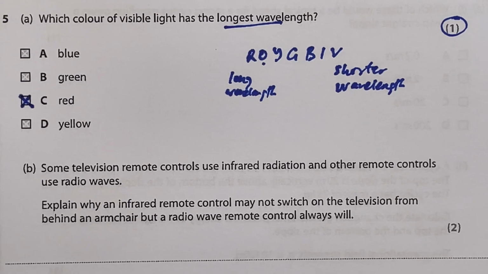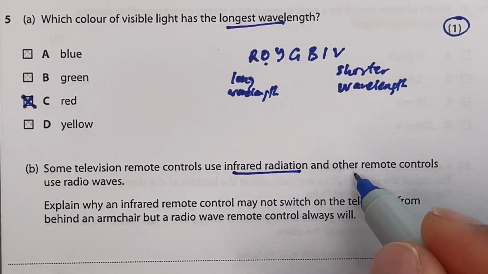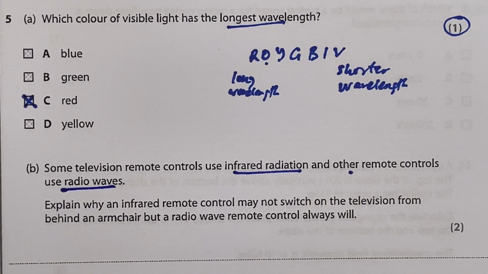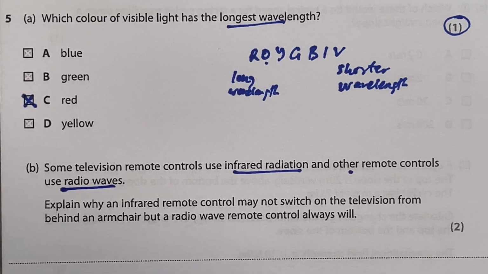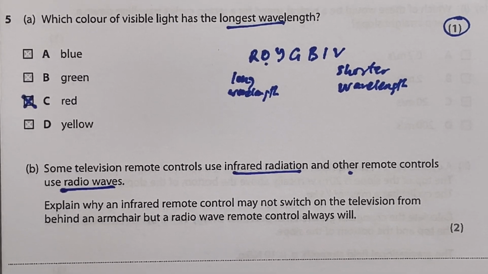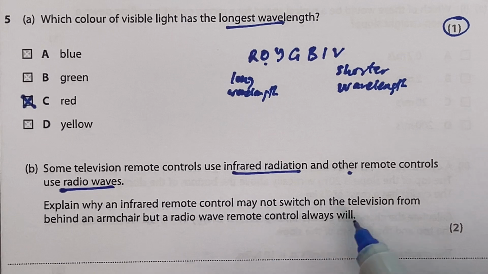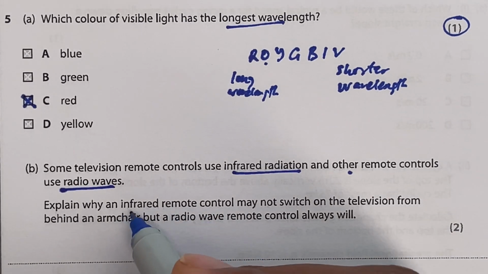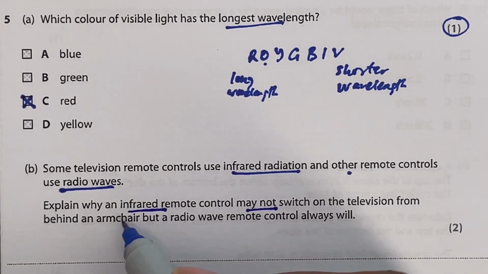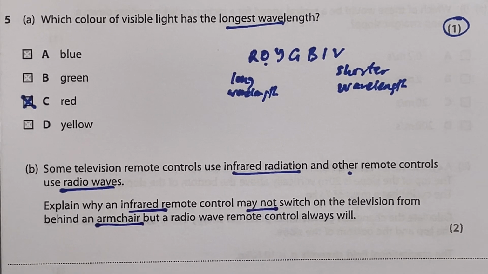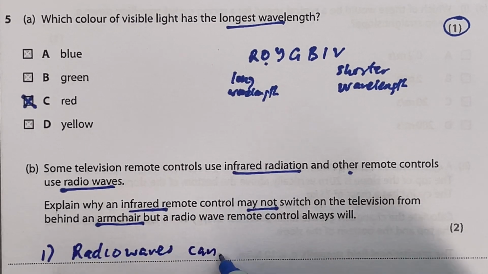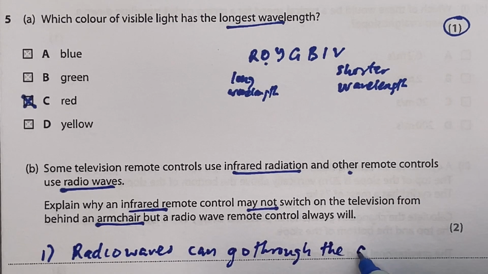Some television remote controls use infrared radiation. Other remote controls use radio waves. Explain why infrared remote controls may not switch on the television from behind an armchair, but radio wave remote controls always will. Why infrared remote control may not from behind the armchair, which means that the armchair would absorb the infrared, but the radio wave can pass through it. Okay, so radio waves can go through the armchair.